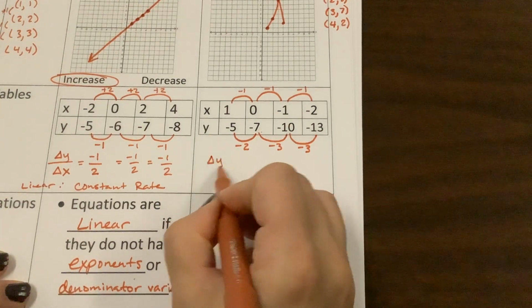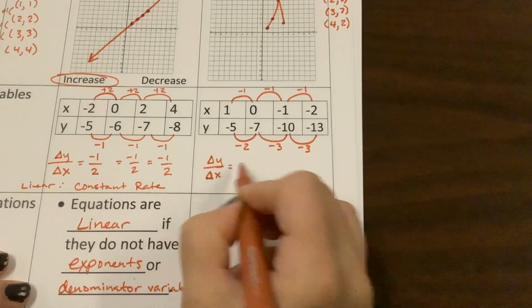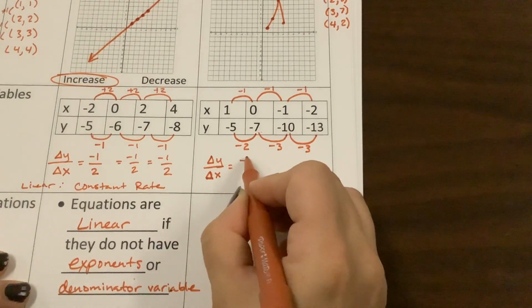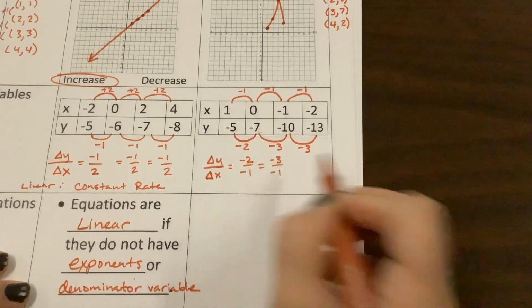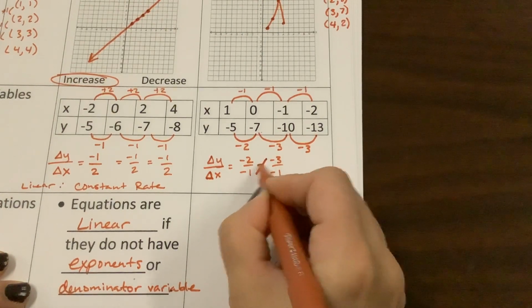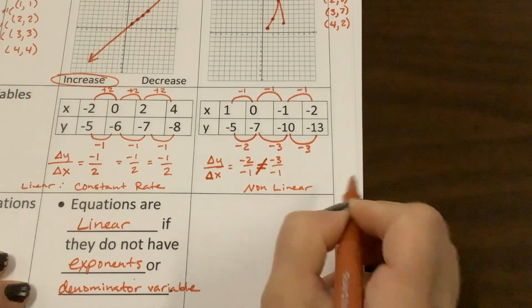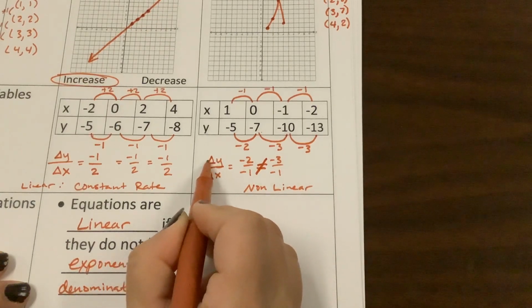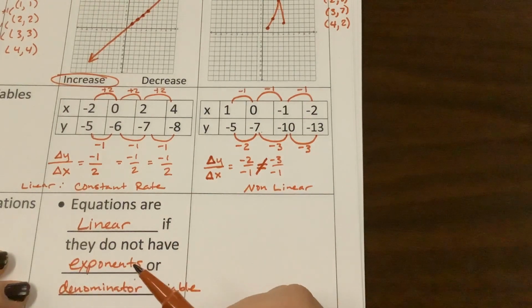Remember, we put it in order of change in y over change in x. So is -2 over -1 the same as -3 over -1? No. They are not equal. Make sure you write not equal. So it's nonlinear. That's just the symbol we use instead of writing the word change. We write delta.